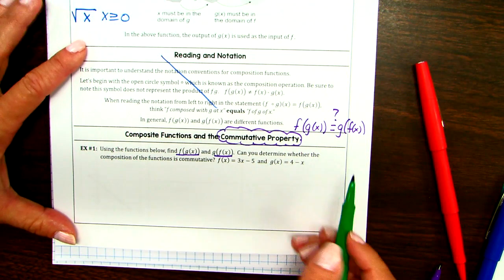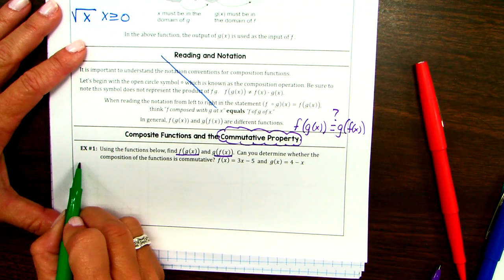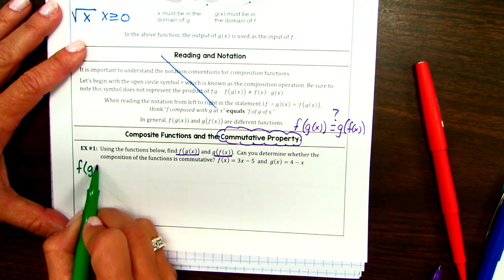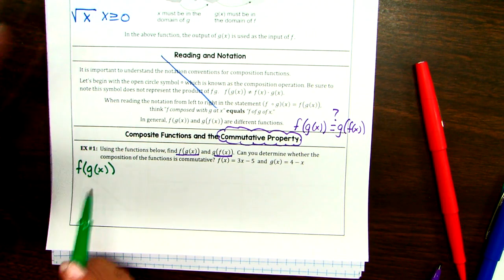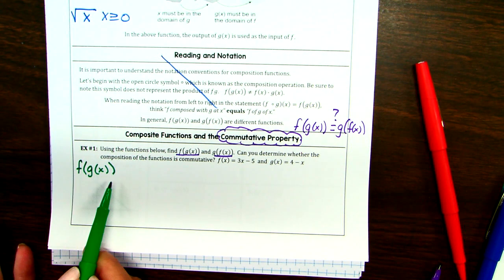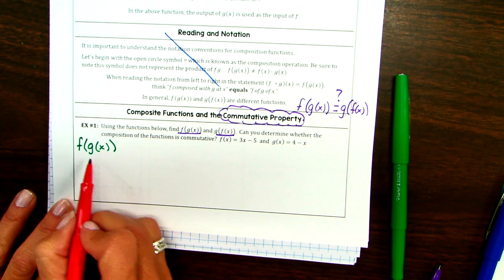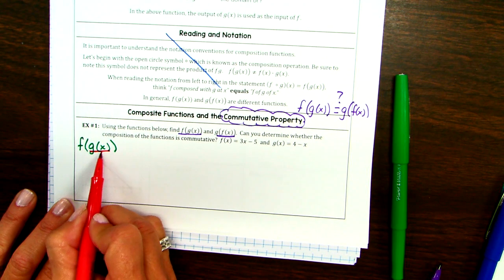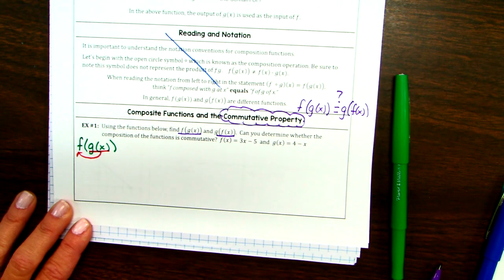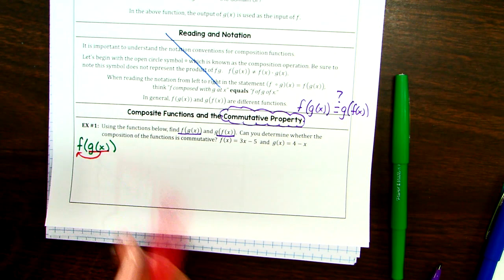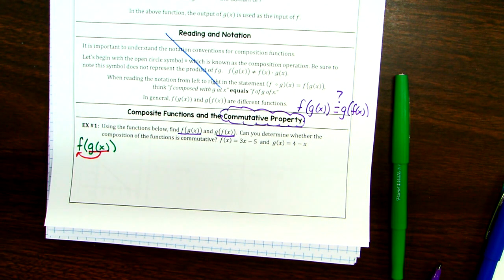Let's go ahead and do the composition of functions. So starting with f of g of x. Okay, so I read it left to right, f of g of x. But the way I work with it is right to left. We always start all the way to the right and plug in to the left. So I'm going to take my g of x function, scoop it up and plop it right into the f of x function.